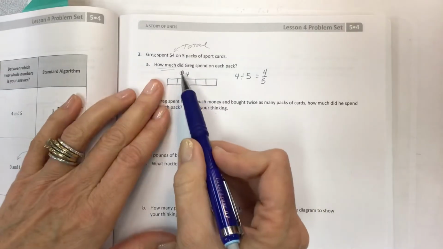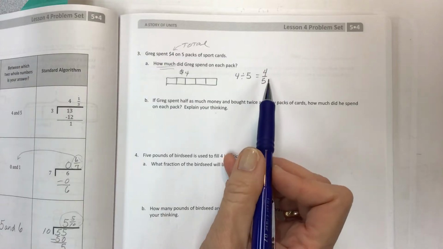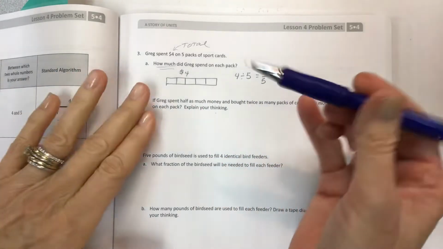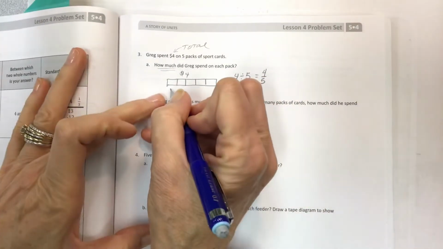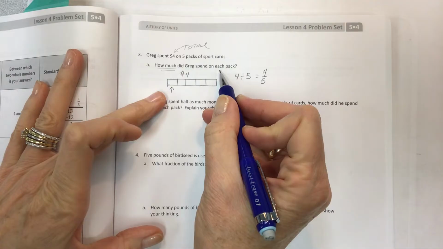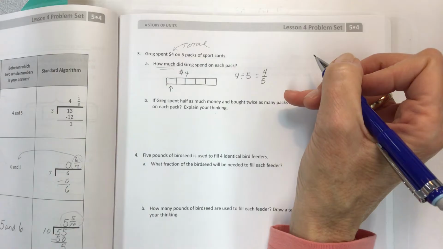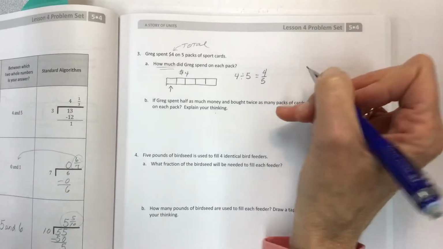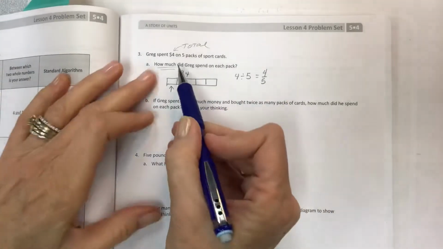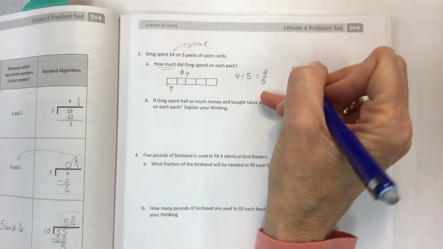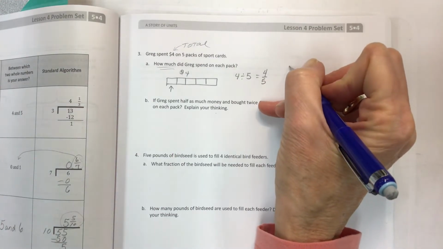Now, this one says, how much did he spend? So we don't necessarily need to say he spent 4/5 of his dollar. We're trying to figure out the cost. So what is the cost that he spent on each pack? So take your 1, what would be like your dollar, okay? Because he's got 4 of them. And we're going to divide it by 5.